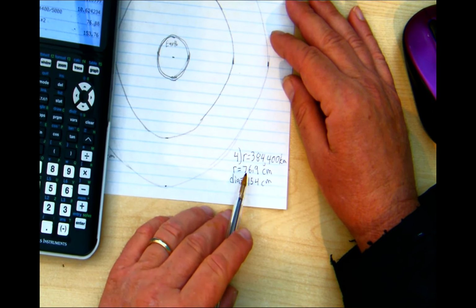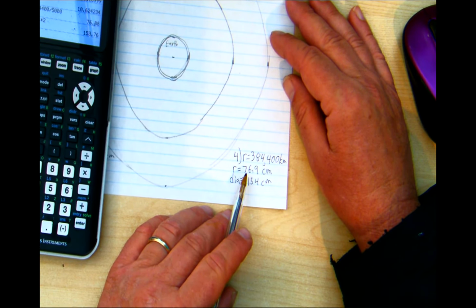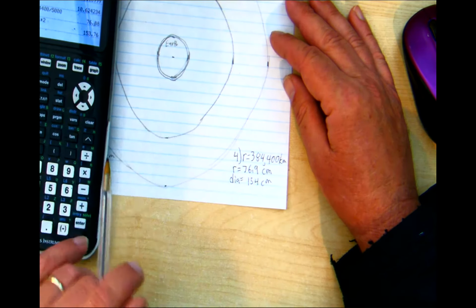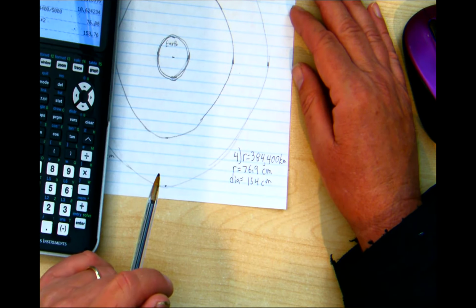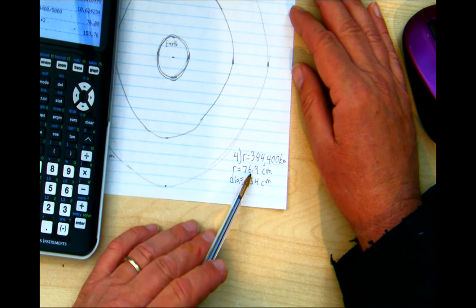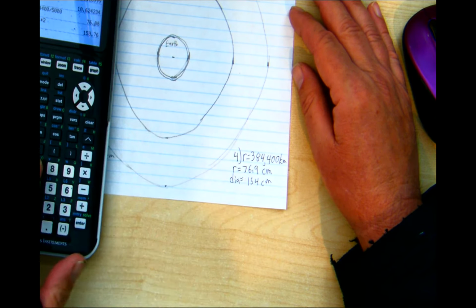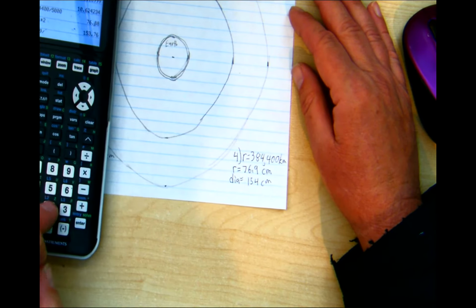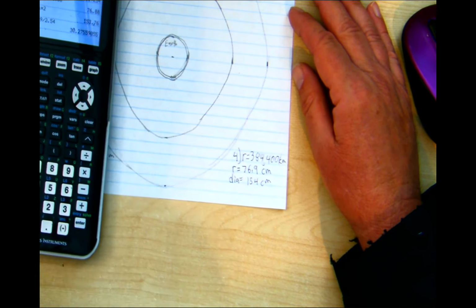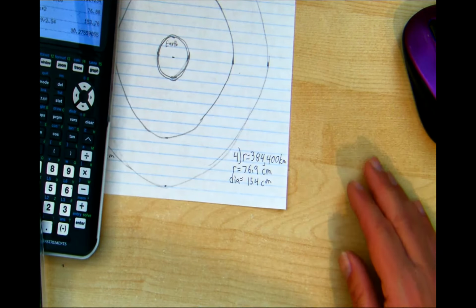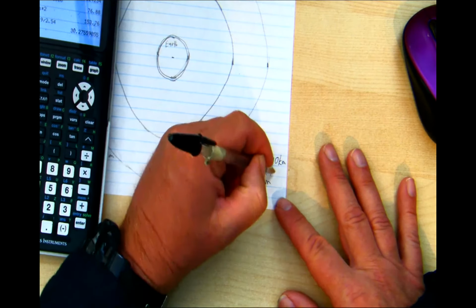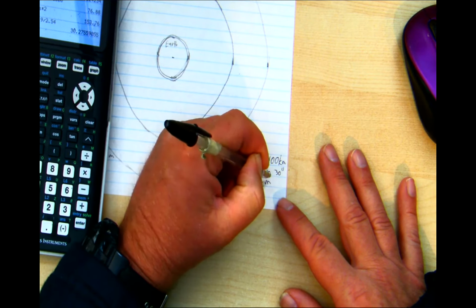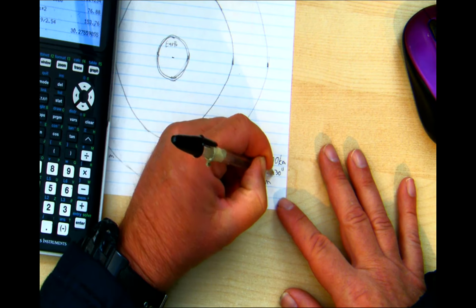This is 3/4 of a meter in radius on this scale. If you want to think of that in terms of inches, the 76.9 centimeters corresponds to 30 inches, 30.3 inches.